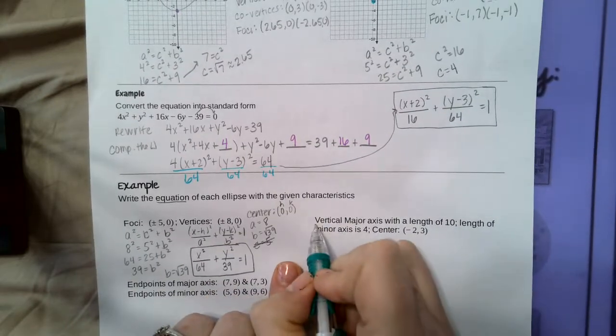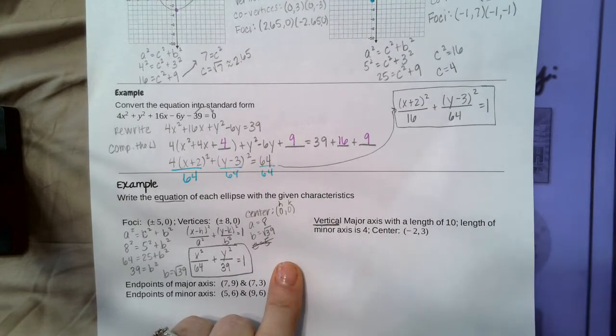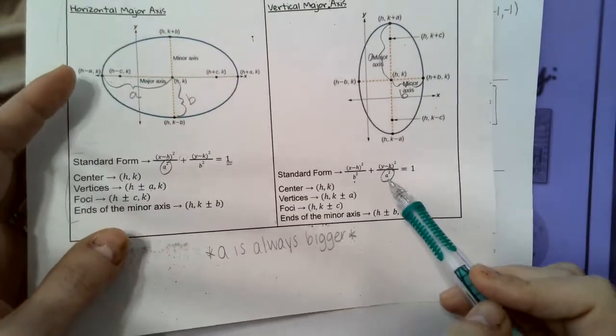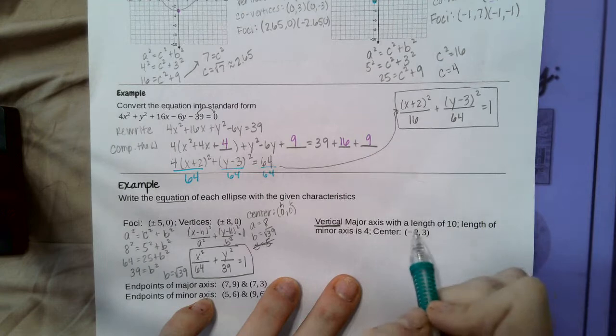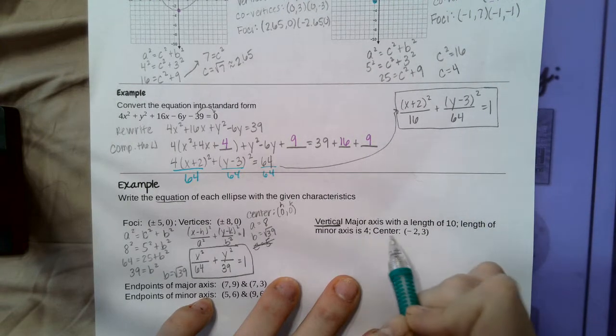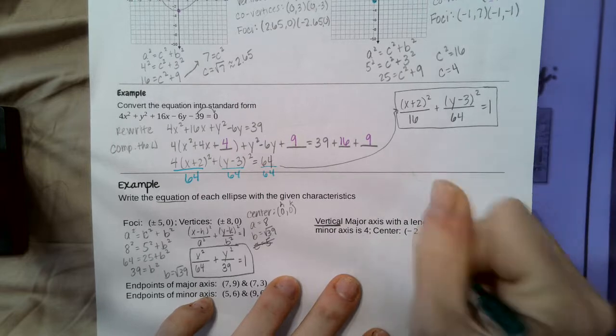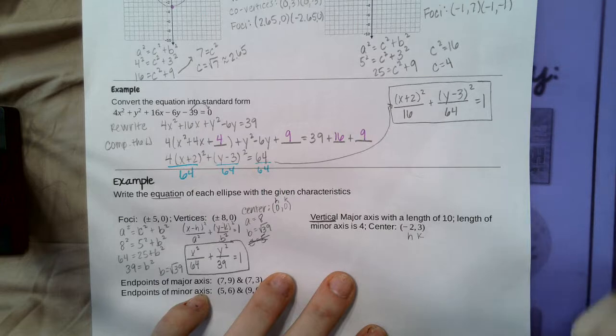Okay, we have a vertical major axis. There's the key word there. So that means we're using this one. So our bigger number, our a value, has to go under the y's instead of the x's this time. The major axis has a length of 10. We have a length of a minor axis, which is 4, and we have a center at -2, 3. So there's our h and there's our k. Easy peasy, no work for that.